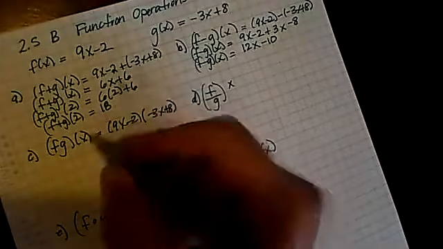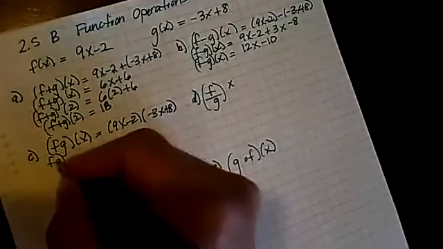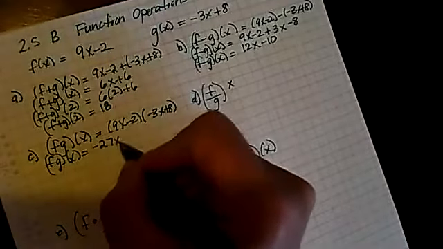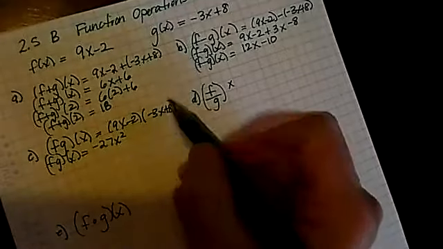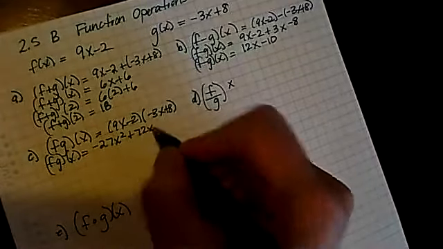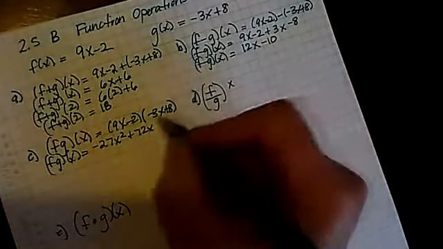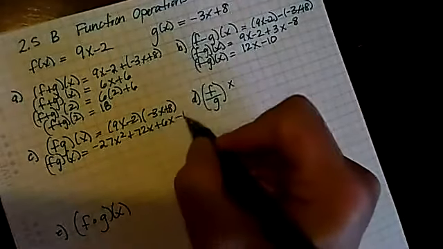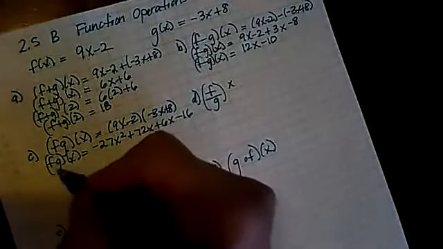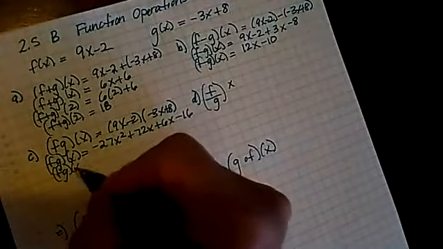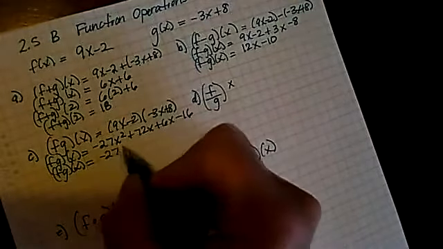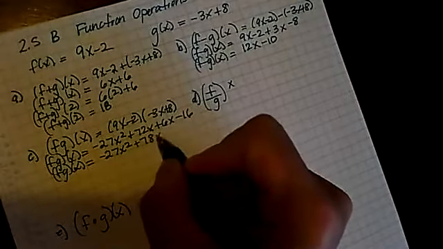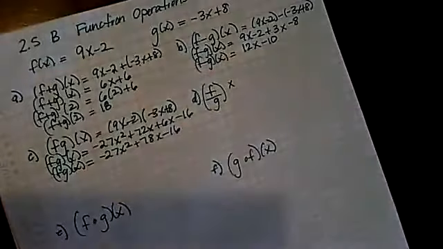So 9x times a negative 3x is going to be negative 27x squared. 9x times 8 is a positive 72x. Negative 2 times a negative 3 is a positive 6x. Negative 2 times a positive 8 is a negative 16. So we'll combine those like terms in the middle. So it'll be negative 27x squared, 72 plus 6, so plus 78x minus 16. And that's it.